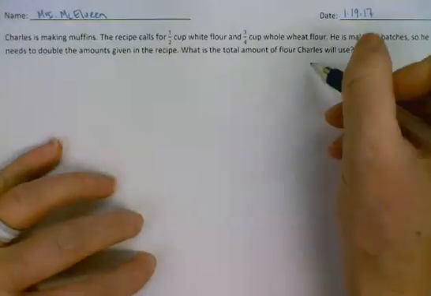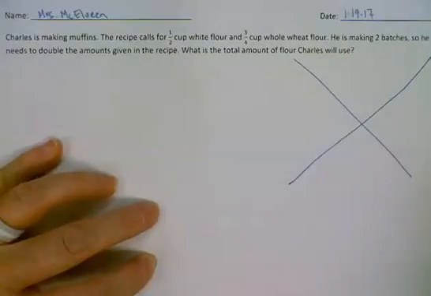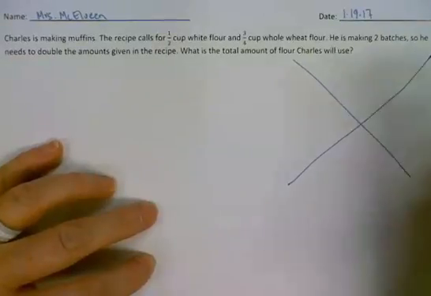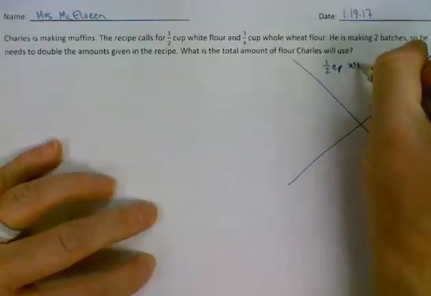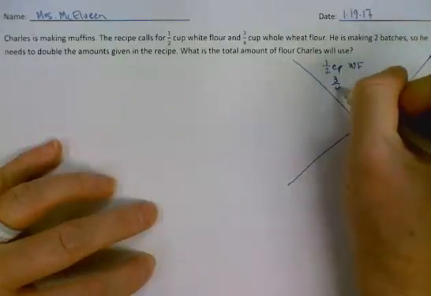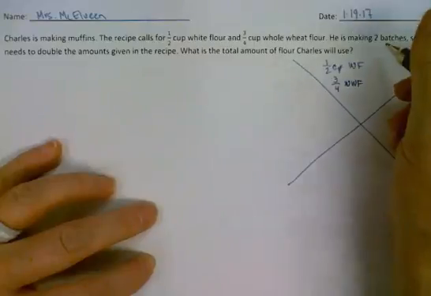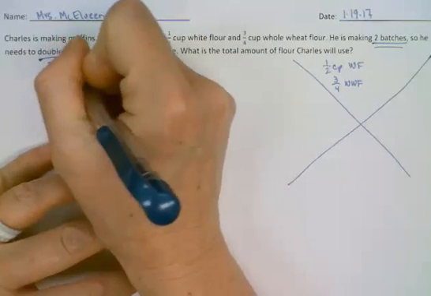Okay, let me plan out my thinking. Remember to pause the video whenever you need to. I know that Charles is making some delicious muffins. The recipe calls for 1/2 cup white flour, 3/4 cup whole wheat flour, and he's making 2 batches. So he's going to make 1 tray of muffins and then another tray of muffins.